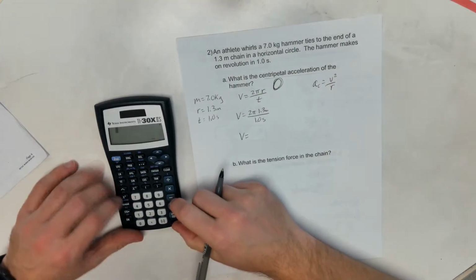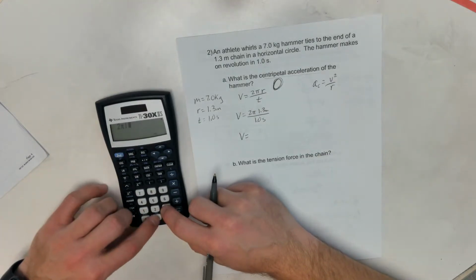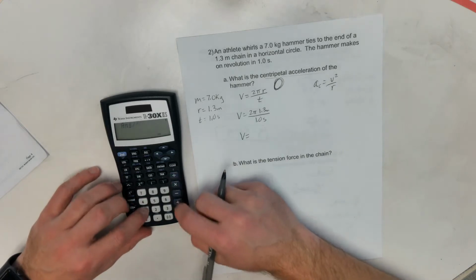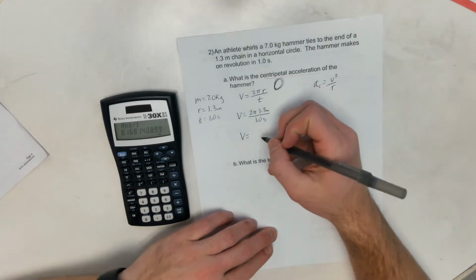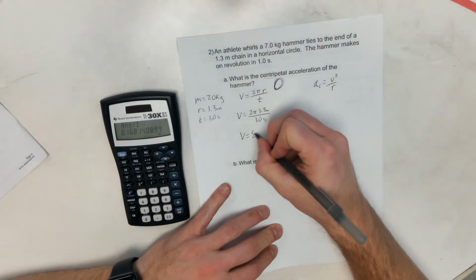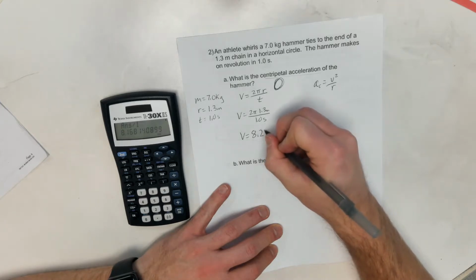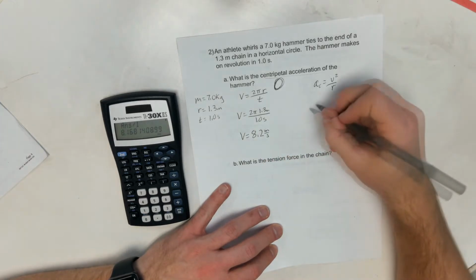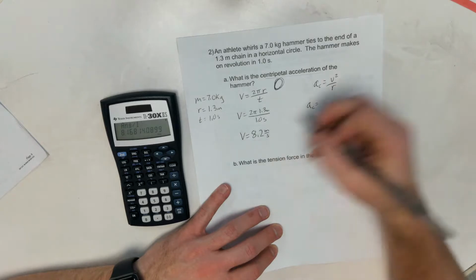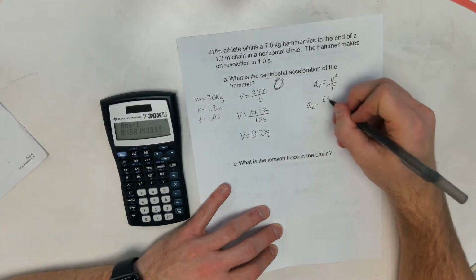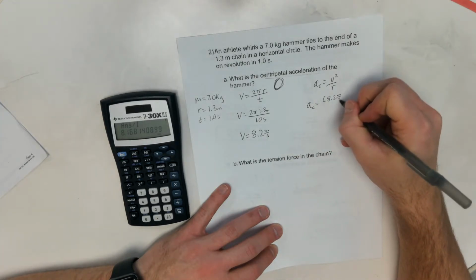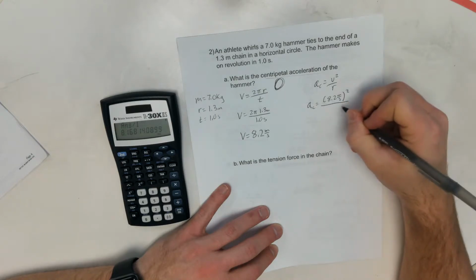Get my calculator. 2 pi 1.3 divided by 1. Oh, that was silly. 2 sig figs here, so we'll do 8.2 meters per second. So now I could substitute in, because I have my speed, 8.2 meters per second squared divided by radius.